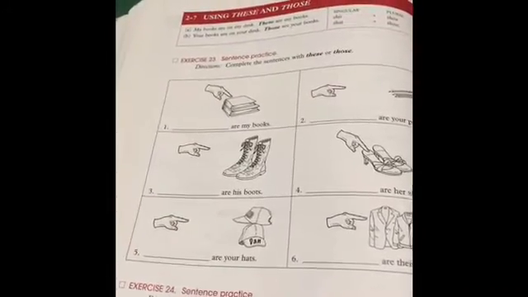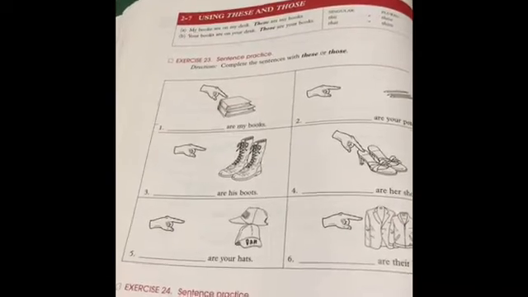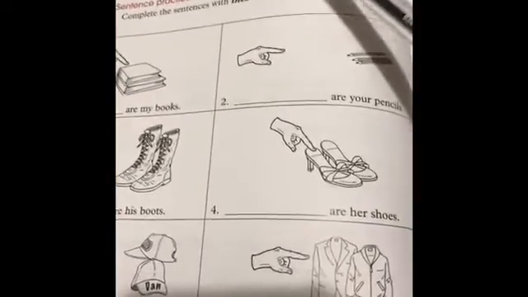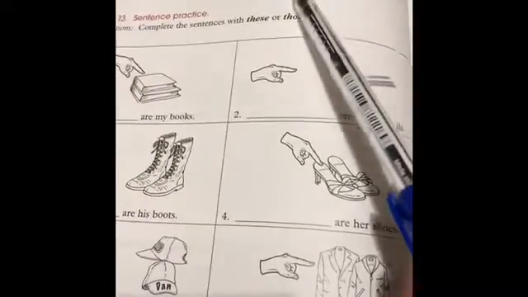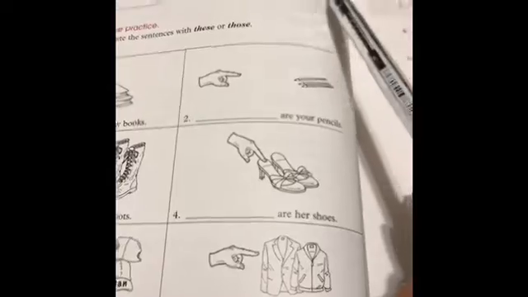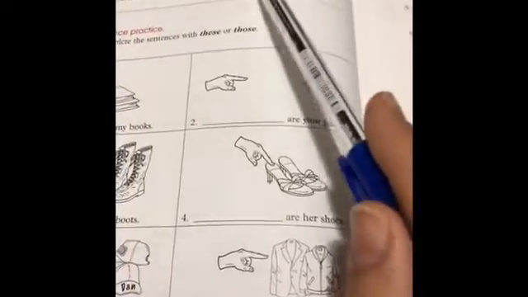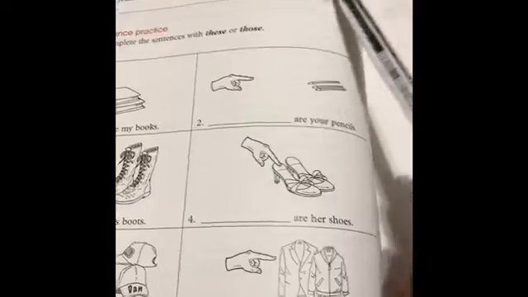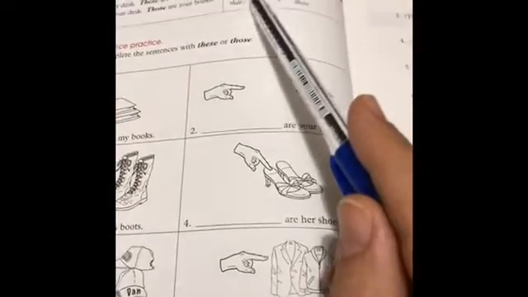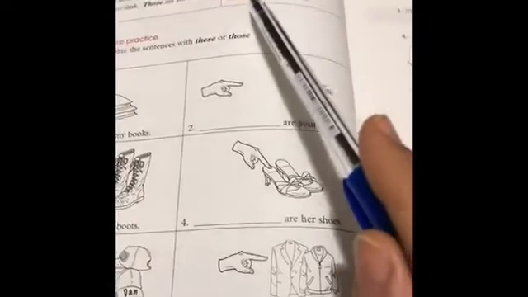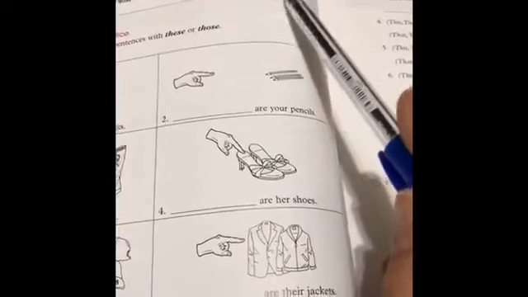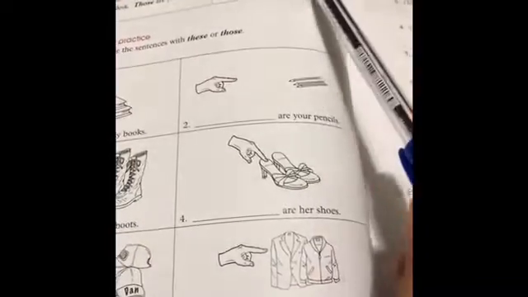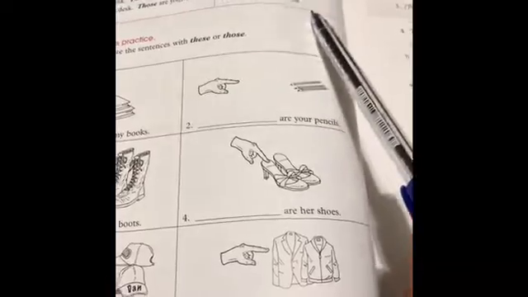Now here we have these and those. What is the difference between them? The singular is this, but the plural is these. That in the singular, those in the plural. يعني this near me and these near me, but the difference is this is singular and these is plural. That كمان it's not near me. Those also is not near me. Those in the plural.